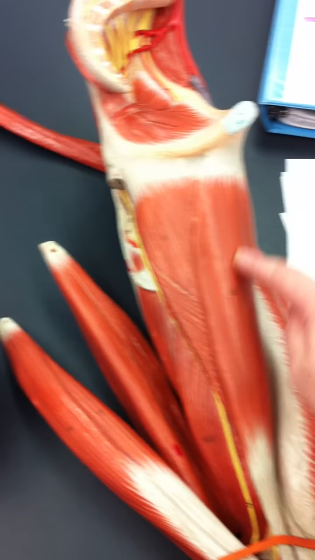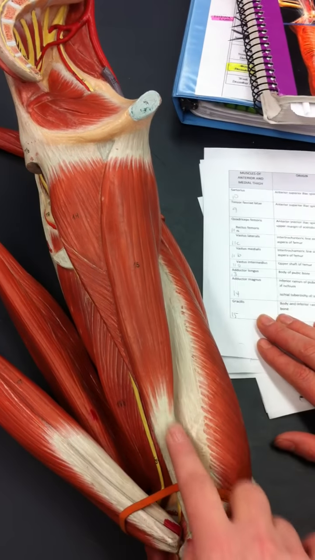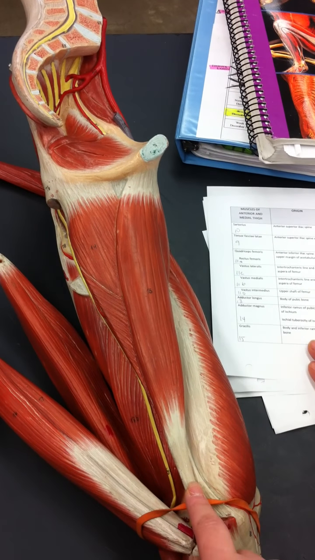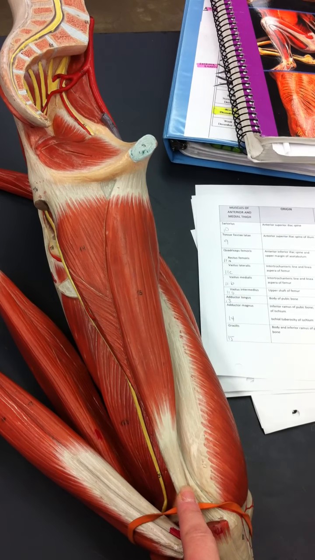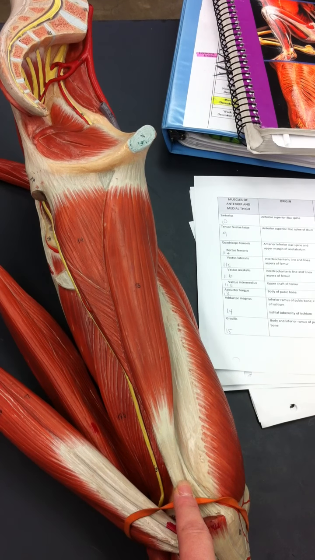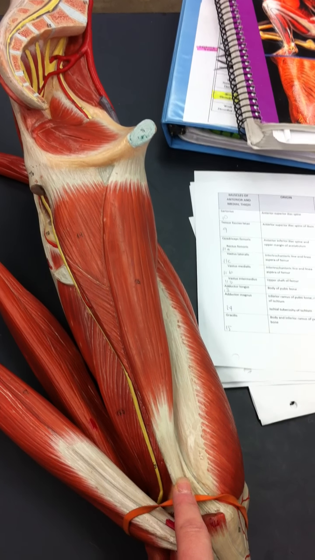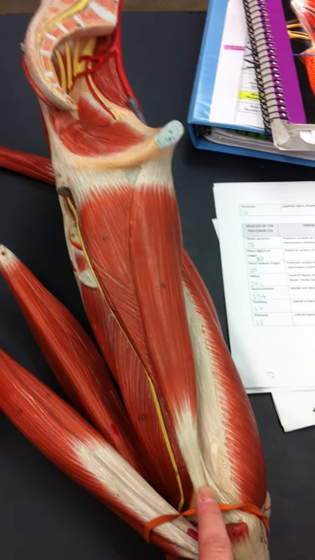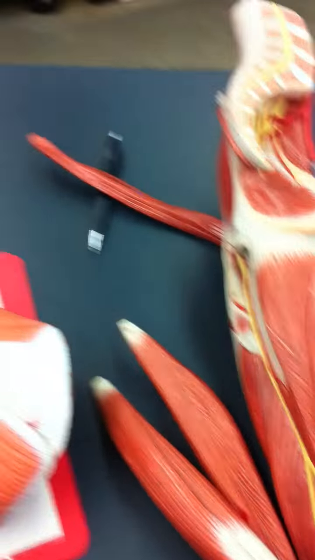Number 15, this long one right here, is gracilis. The origin is the body and inferior ramus of the pubic bone. The insertion is the medial surface of the tibia near the knee joint, and the action is that it adducts the thigh at the hip joint.